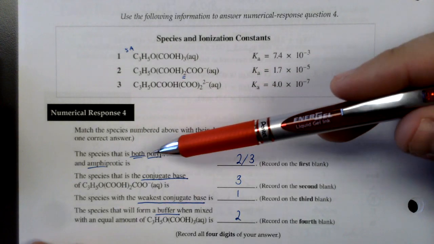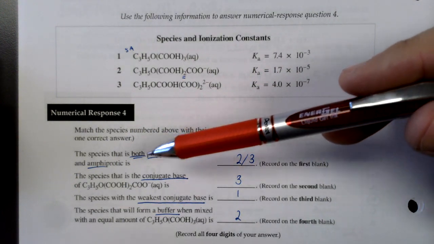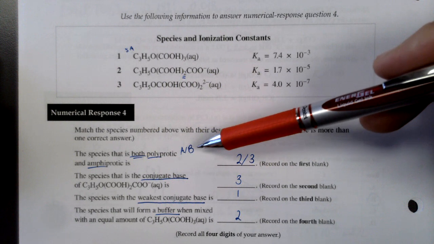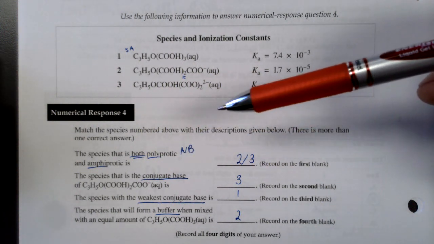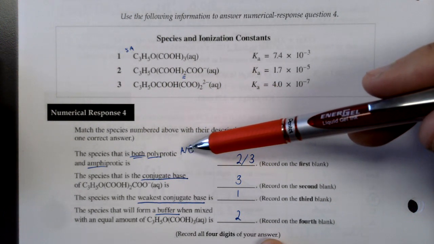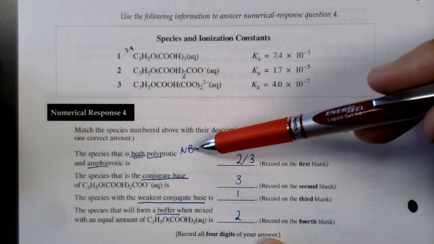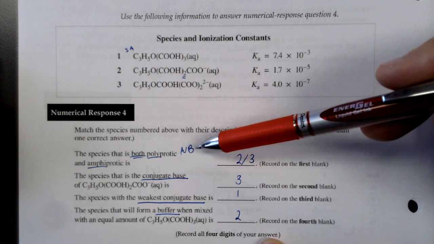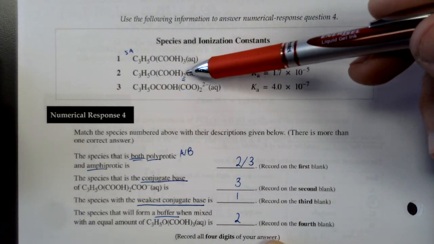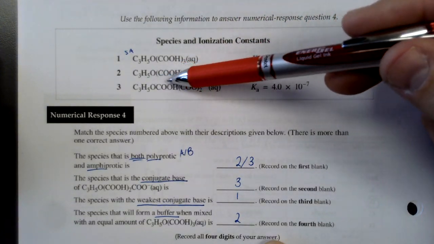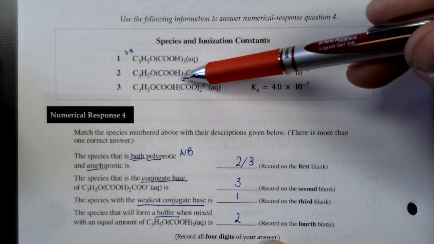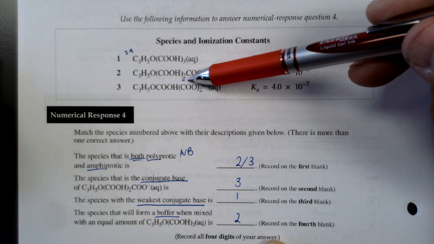Question number 1, the species that is both polyprotic and amphiprotic. Well, they haven't stated if they're talking about an acid or a base, so we could look for anything that could donate two or more protons or accept 2 or more protons. So looking here, I can see I've got a COOH group, or a carboxylic acid group. This can donate 2 protons, so it is polyprotic.